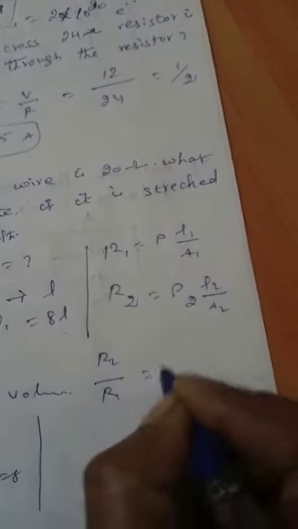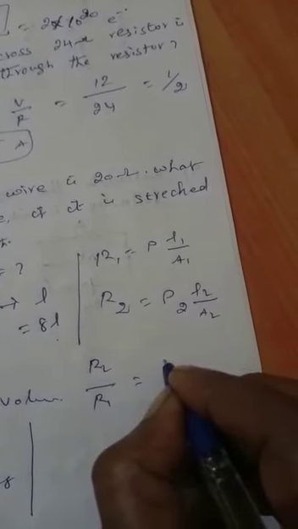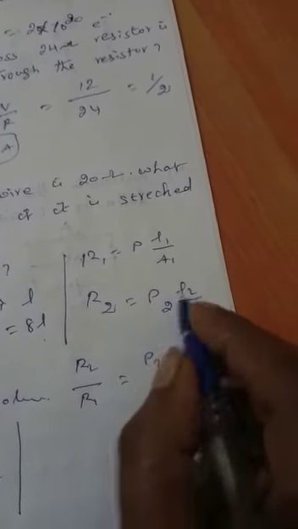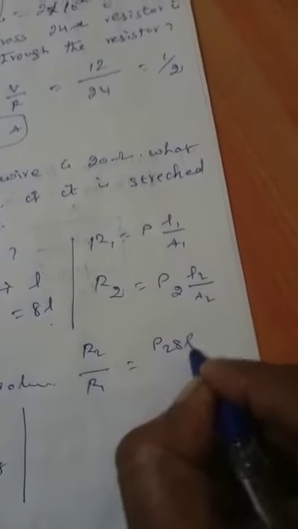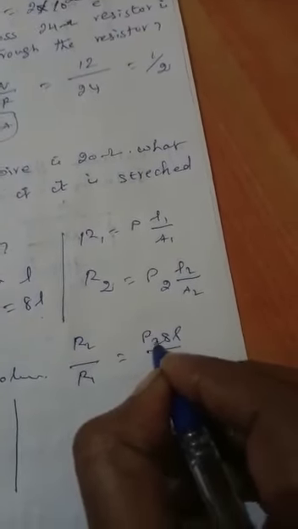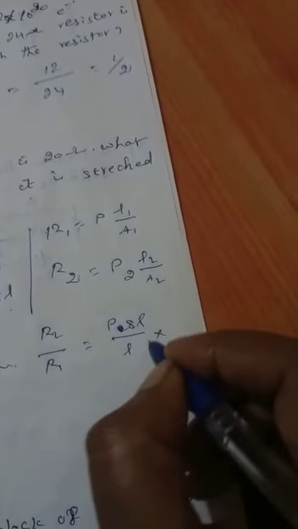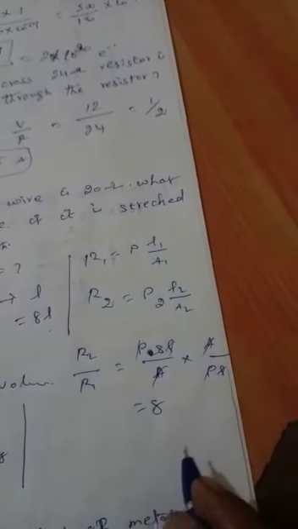So R2 by R1 is equal to rho L2 by A2, where L2 is 8L, so 8L by L, into the reciprocal of R1, which is A1 by rho L. A cancels, rho cancels, L cancels. So we get simply 8. Sorry, here A1.